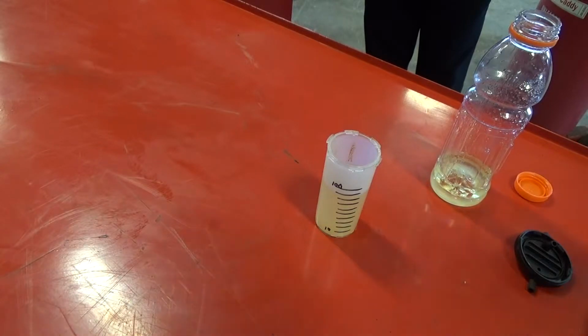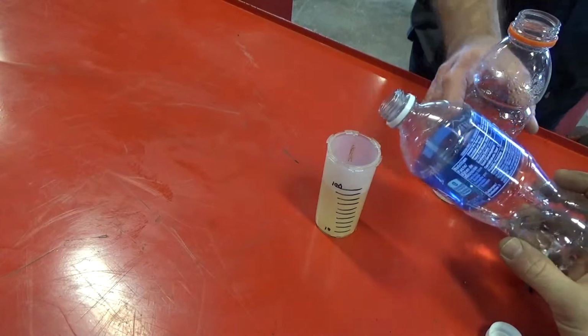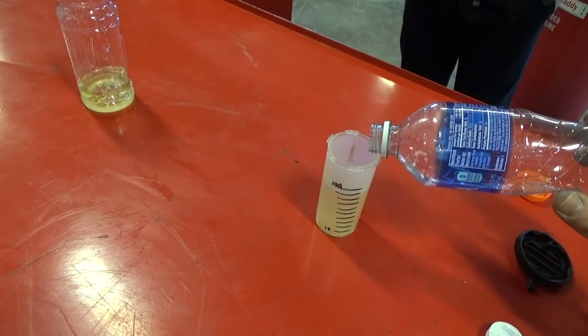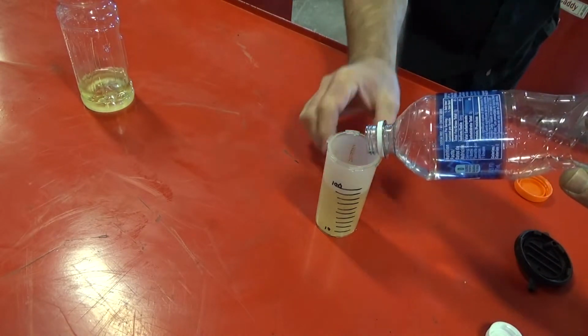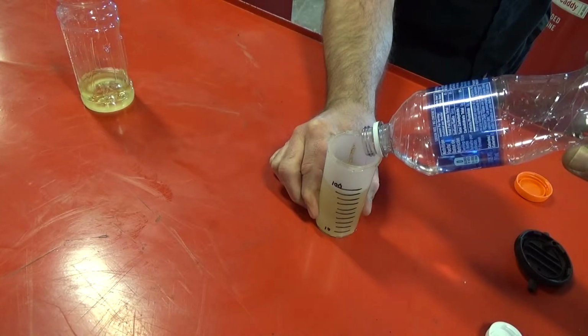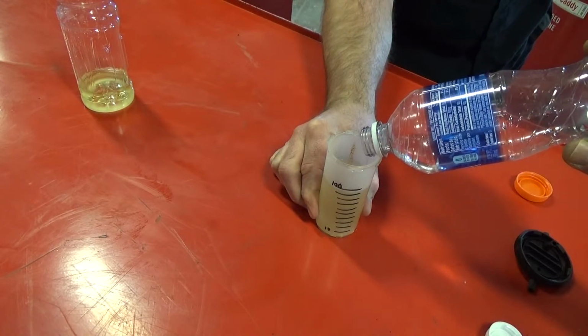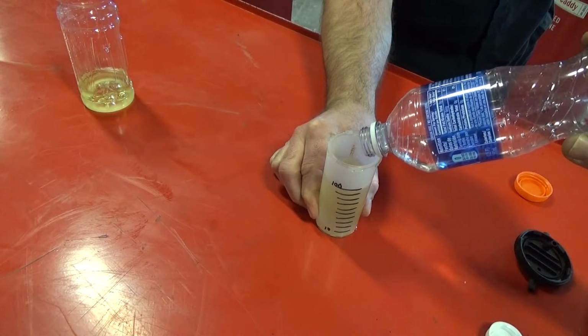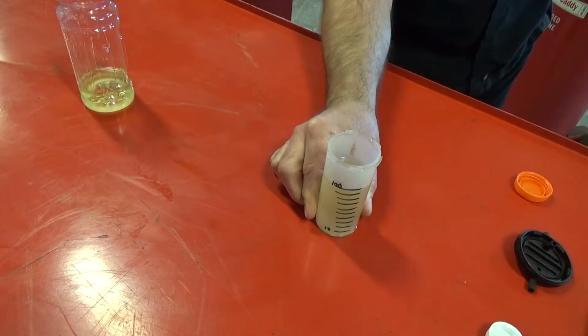Hopefully I have enough water here. And we'll see how steady my hand is. Not very steady. The older I get, the more I shake. Thank you, Chris. Okay, that should be pretty close.